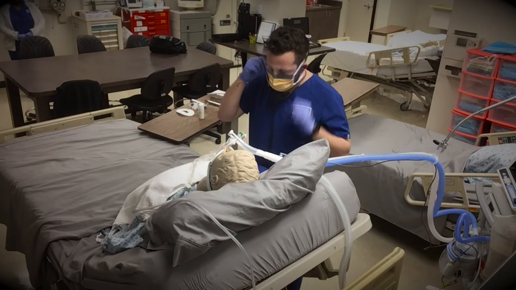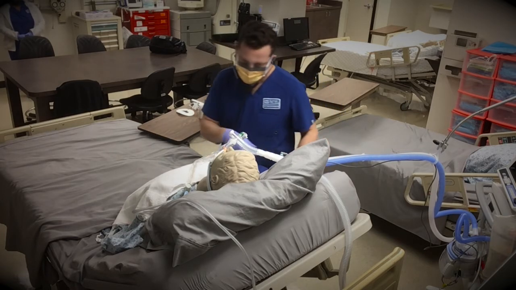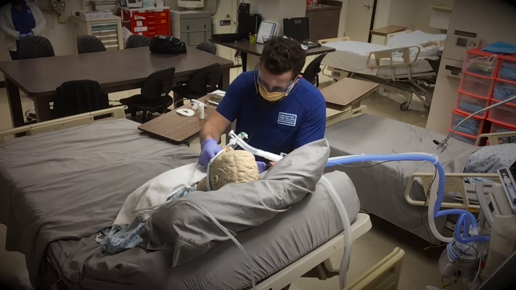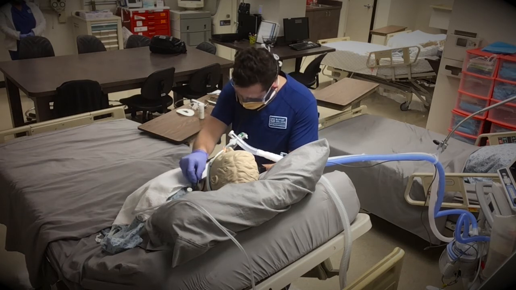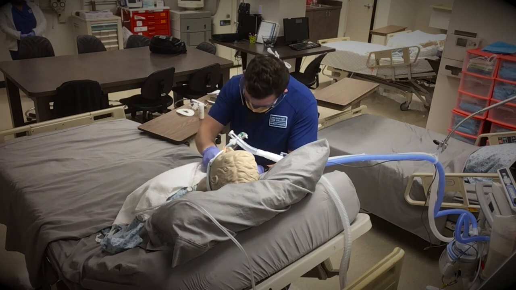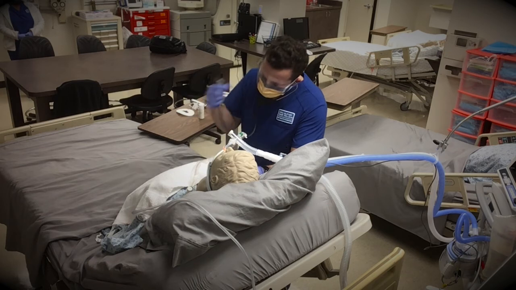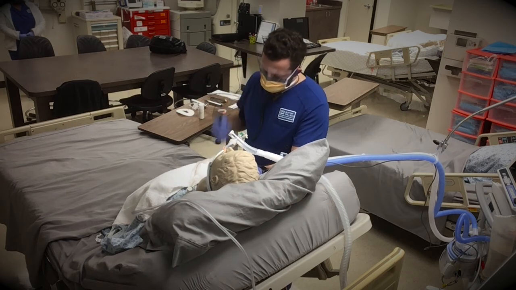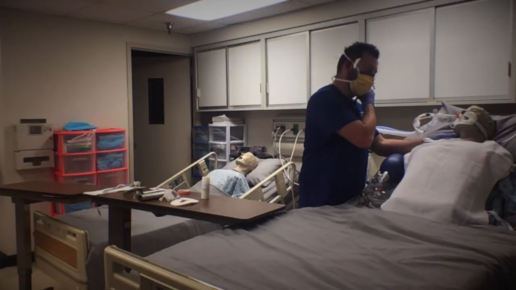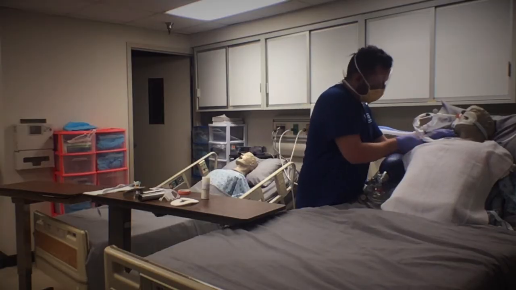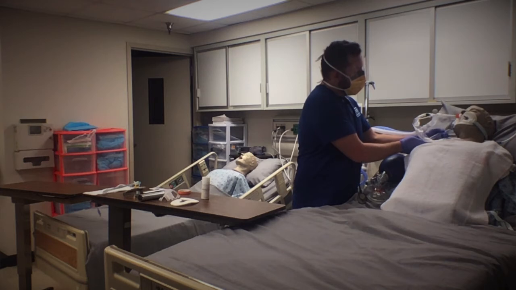Performing my cuff leak test. Alright. And now I put the air back in.